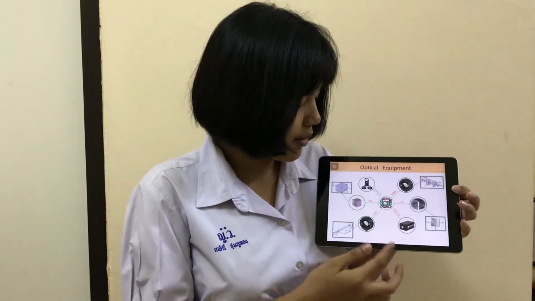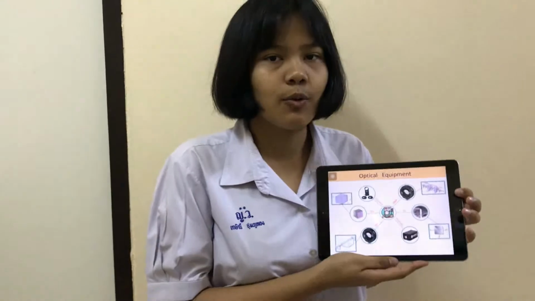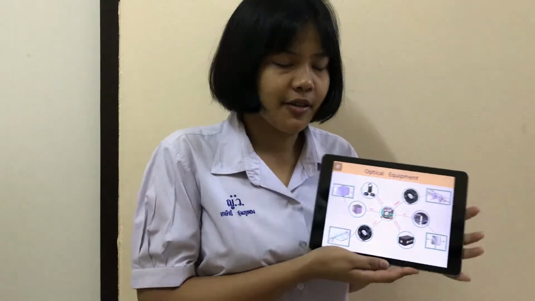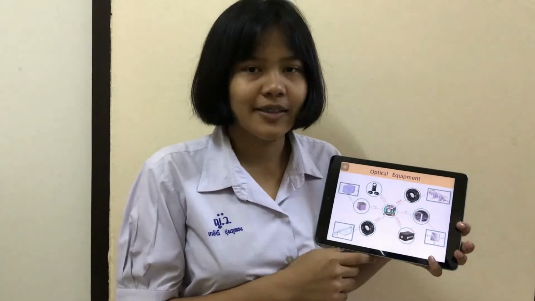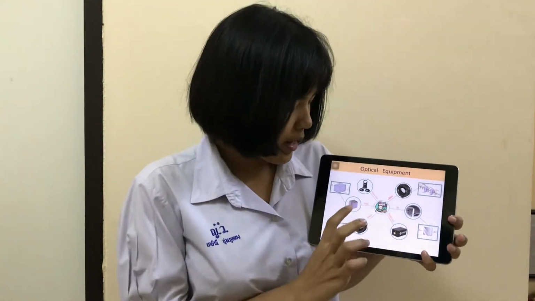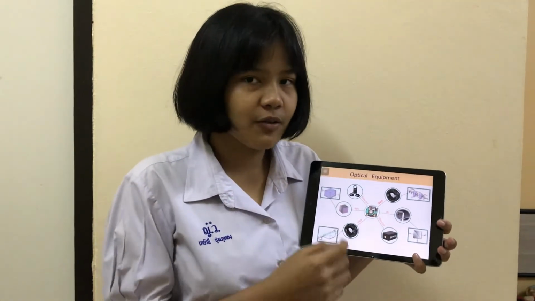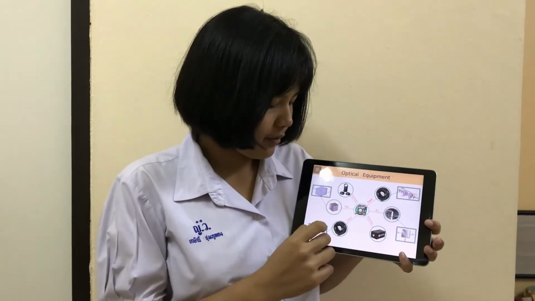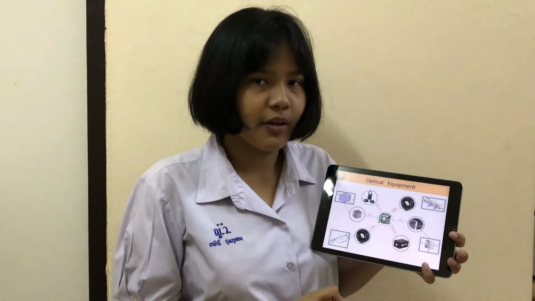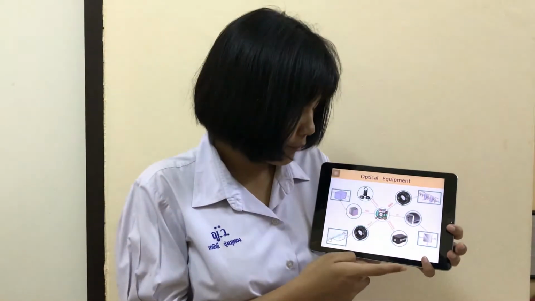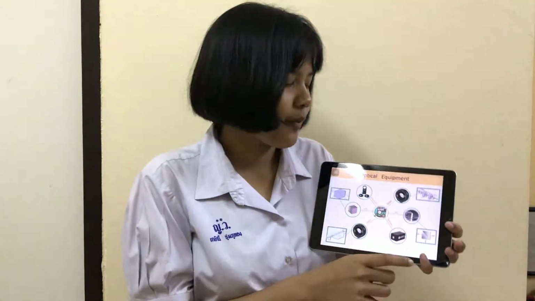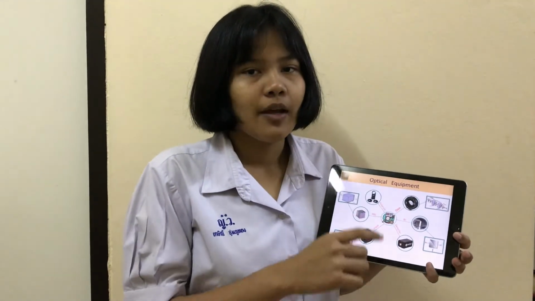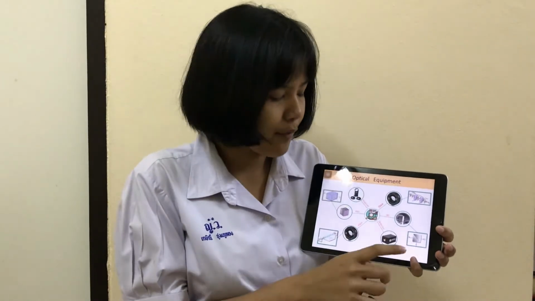Okay, and I have the optical equipment to test in the experiment. One, I have the polarizer. The polarizer is an optical filter. Two, I have the polarizing beam splitter. It can split the incident light into two beams. Three, I have the half-wave plate. It can support the linear polarized wave. And four, I have the quarter-wave plate. It can produce the non-linear polarized wave.